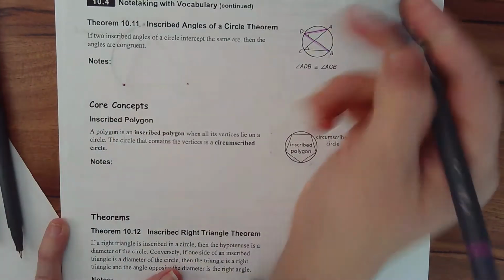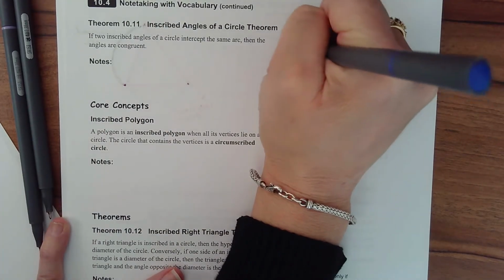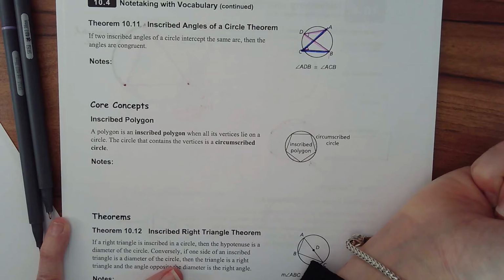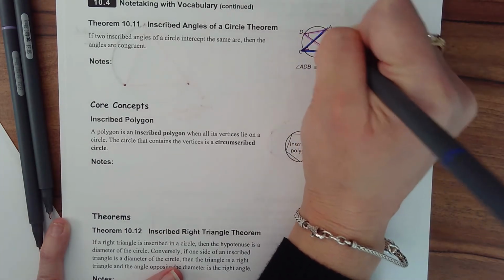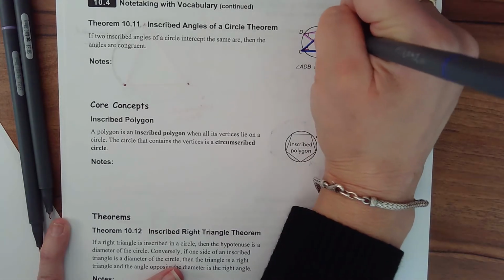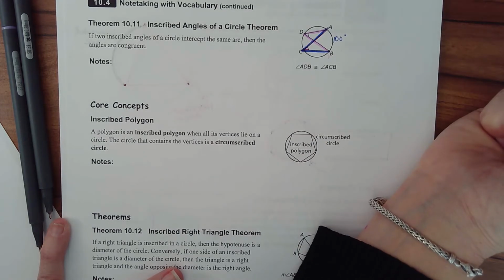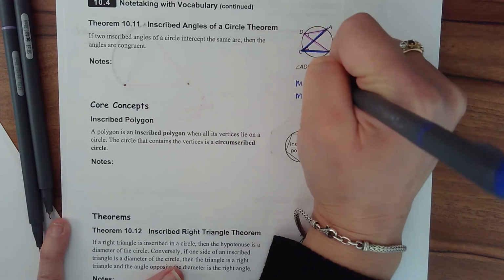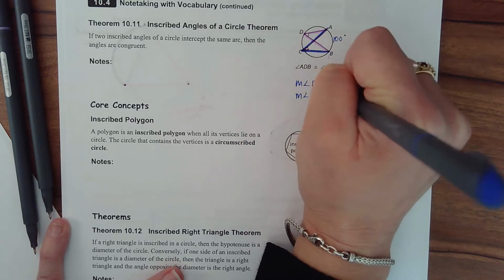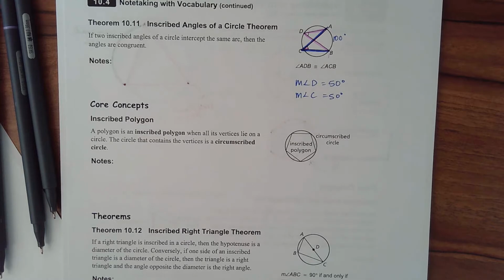But then if I have this angle right here, well, let me use a different color. Then if I have this inscribed angle, its intercepted arc is also AB. Since both of these inscribed angles have the same intercepted arc, let's just say this arc was 100 degrees, then each of those angles has to be 50 degrees. So the measure of angle D and the measure of angle C in my little example here would have to equal 50 degrees. The reason why is because the intercepted arc is the same for both.